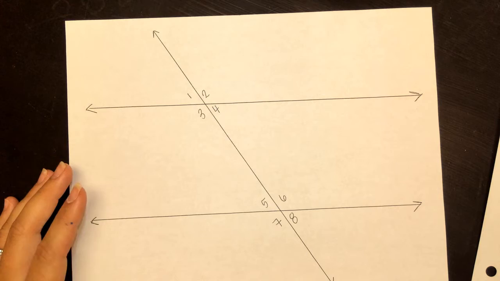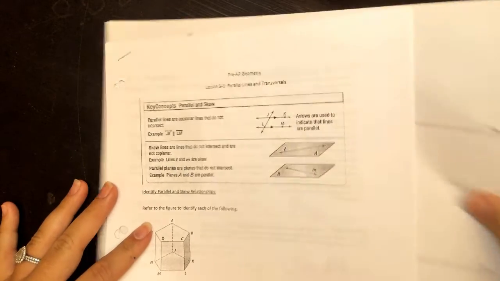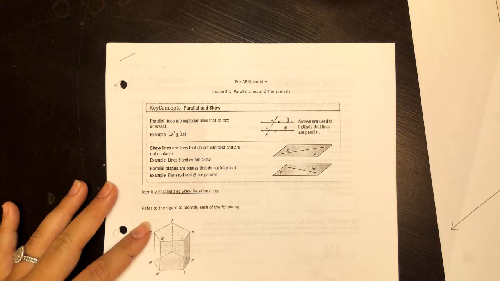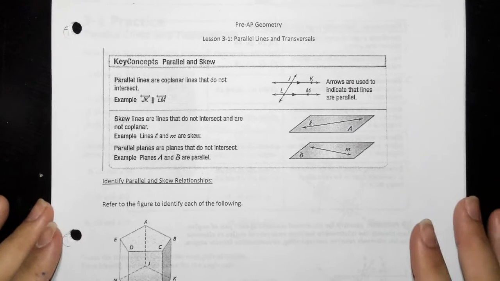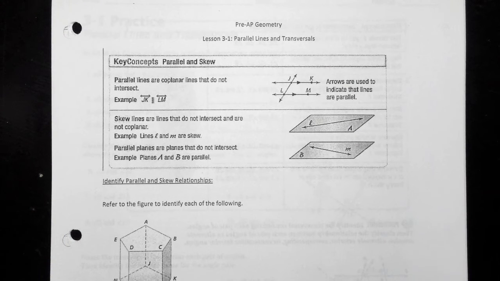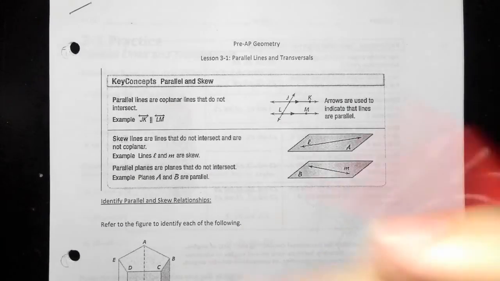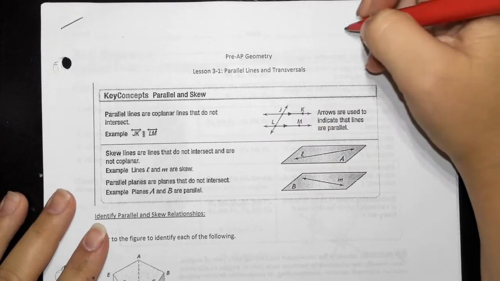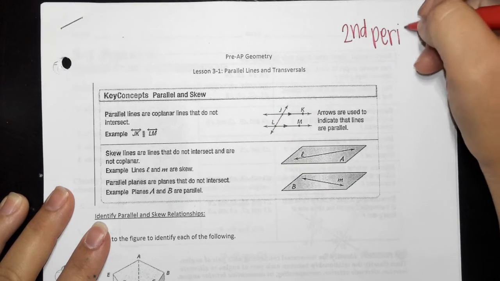Okay, now, Jay, lights please. Now you need your packet. Please pick them up. Yes? Okay, so here we go.